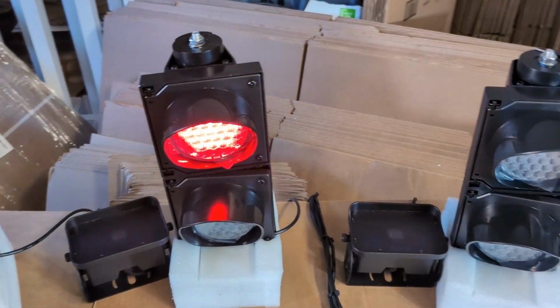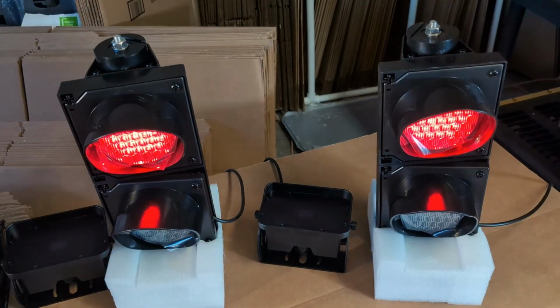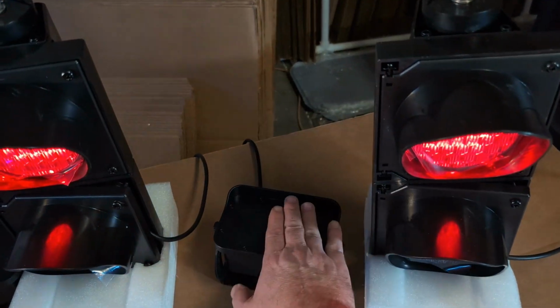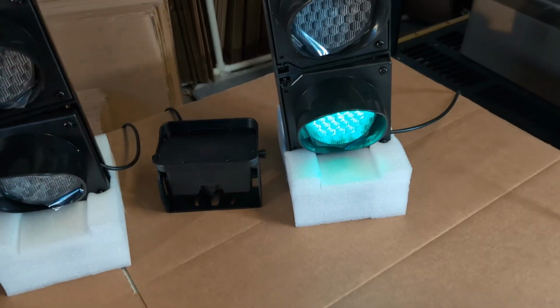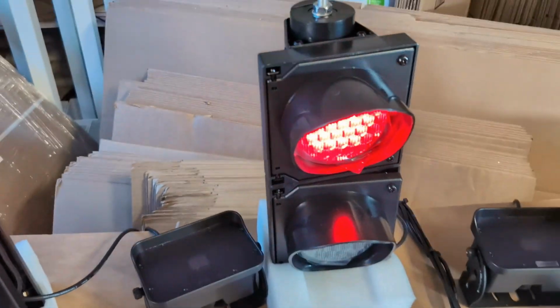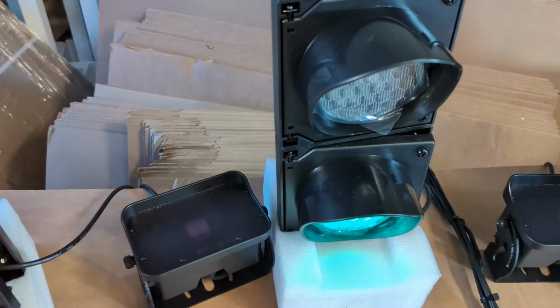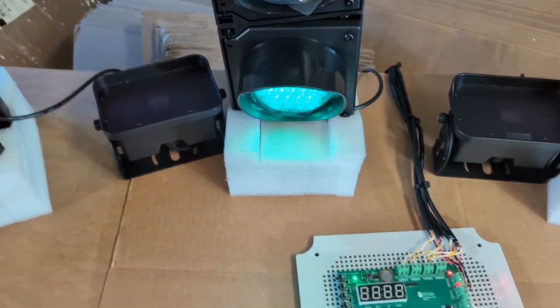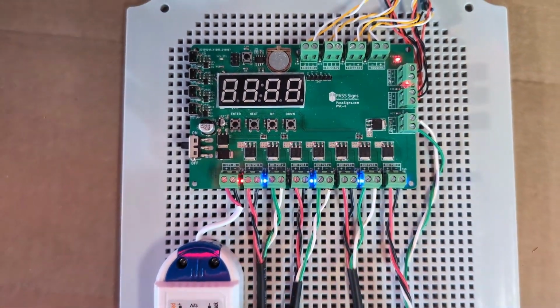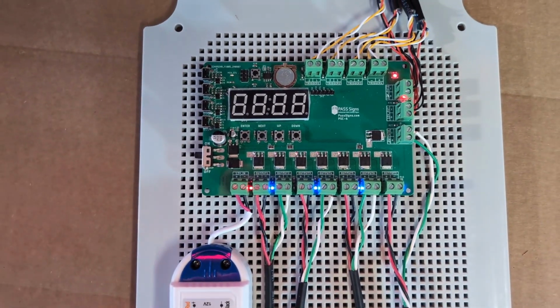So I've paused the video and made some changes here. As you can see, these two flash red, but the green is on constant. However, over here we have constant reds, but greens are flashing. So each output is programmable if you want it to flash or be a constant.